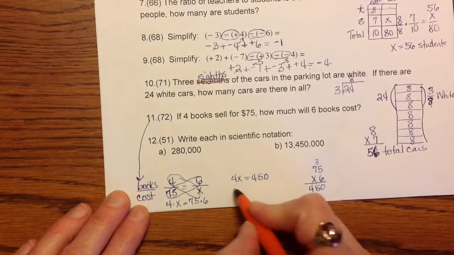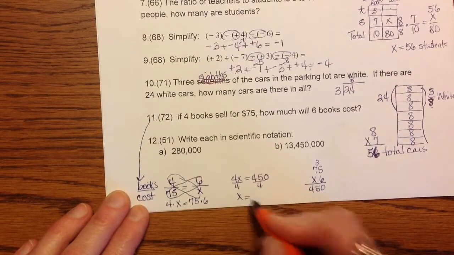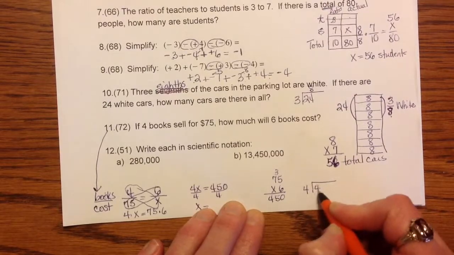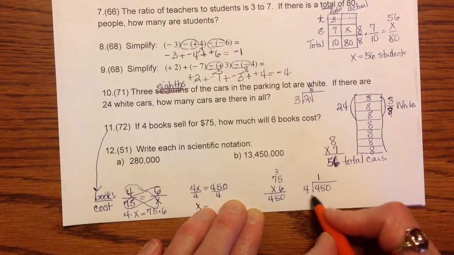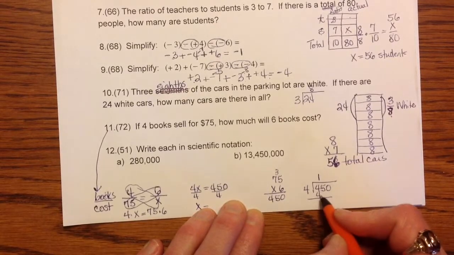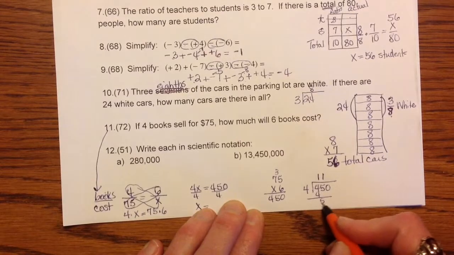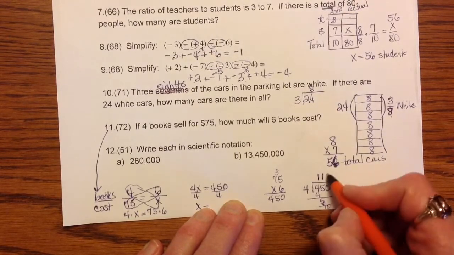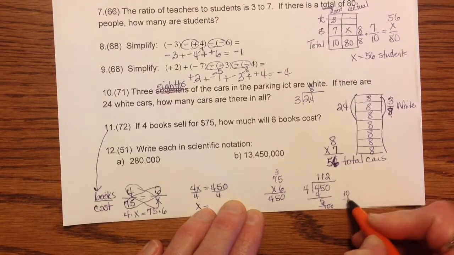Excuse me. And we need to get x by itself, so let's divide by 4. And we'll scoot over here and do 4 into 450. Okay, it goes 1 time. And we subtract and get 0, bring down our 5. It goes 1 time. I'm going to run out of room for sure. 4 goes into 10 2 times, which is 8. Got my 10 minus 8.